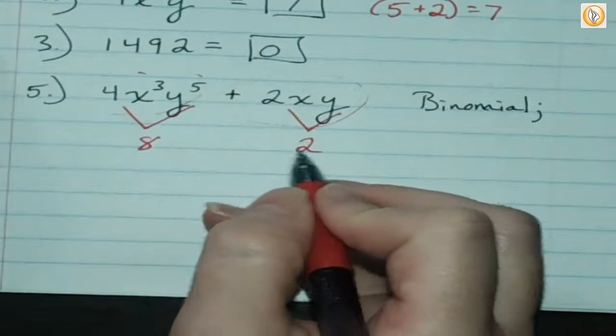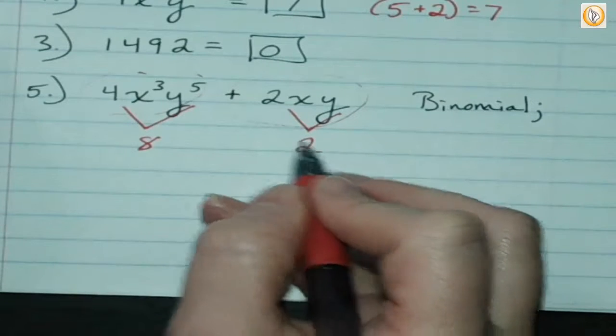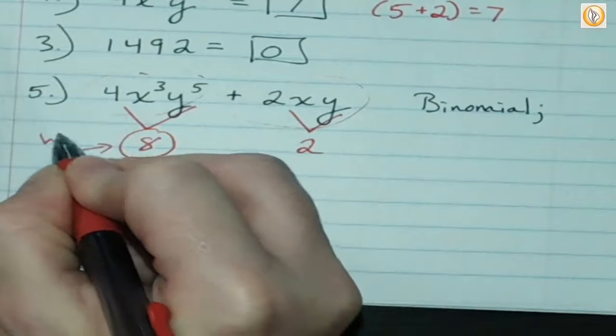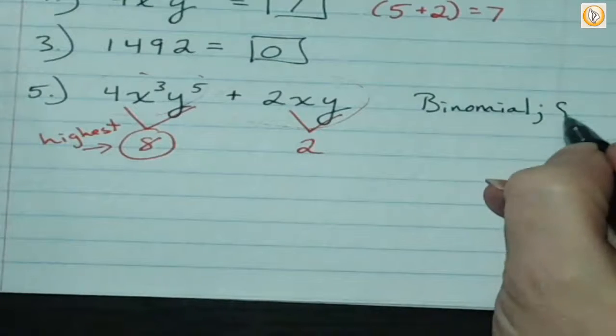And instead of adding them together, you choose the highest, and that is your answer.